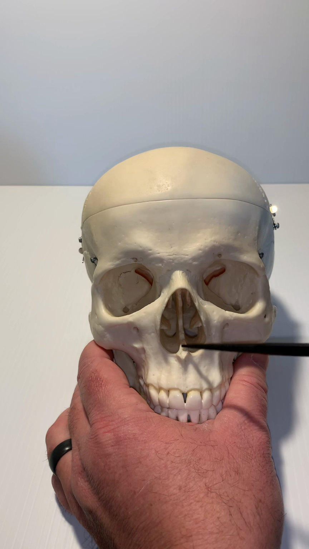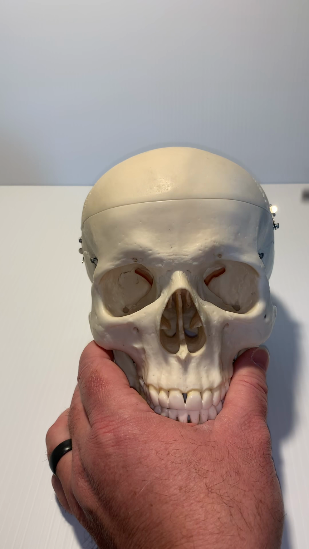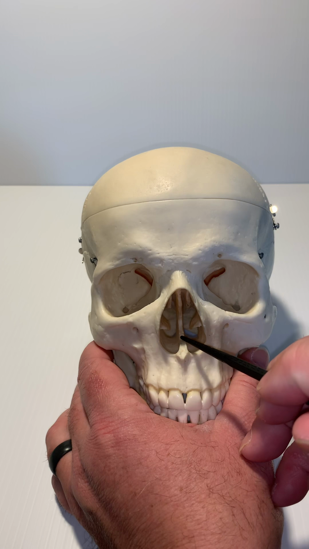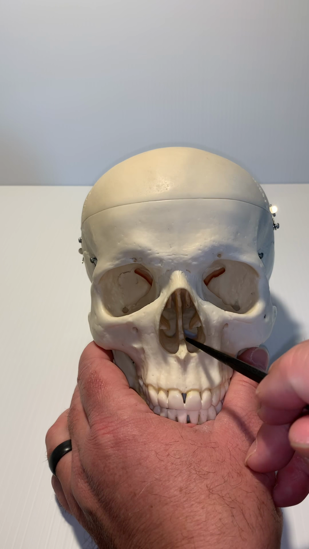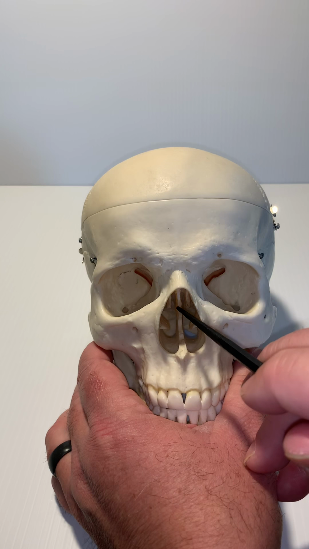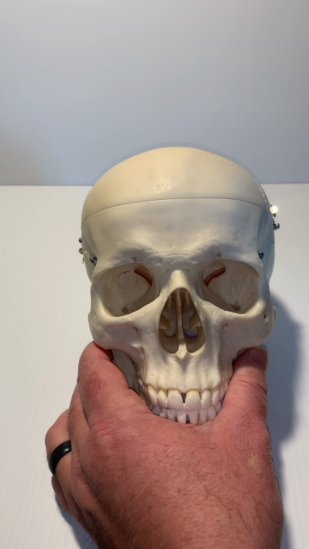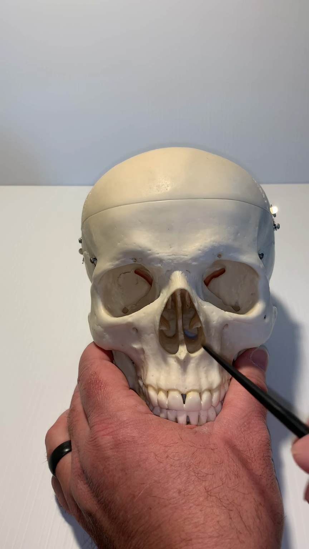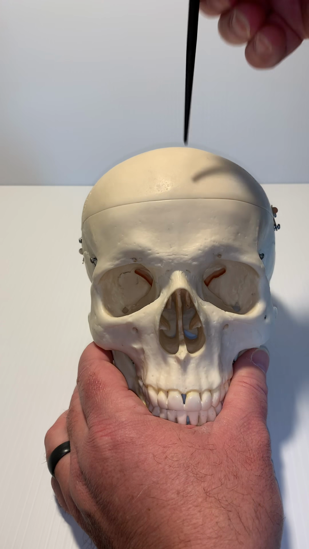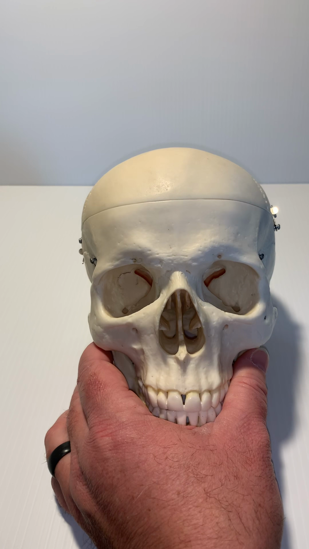If we look into the nasal cavity here, we have two bones. One bone is this inferior part of the nasal septum right there. That is the vomer. And then superiorly, making the top half of the nasal septum, is the perpendicular plate. The perpendicular plate is part of the ethmoid bone, and we'll see the ethmoid bone again when we do the inferior section of the skull.